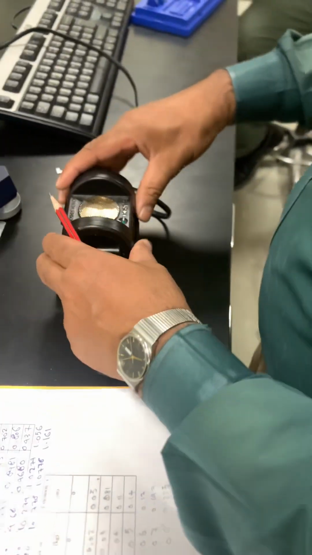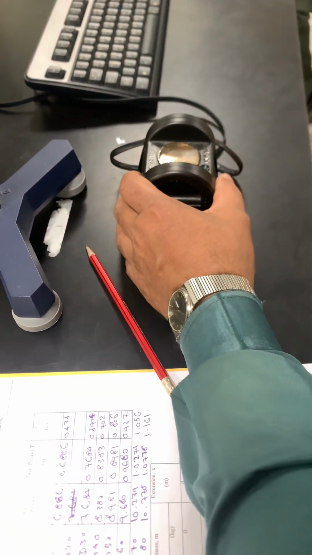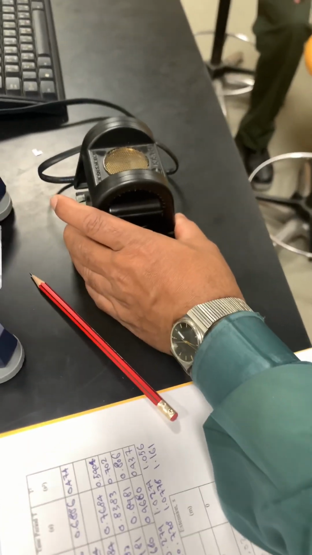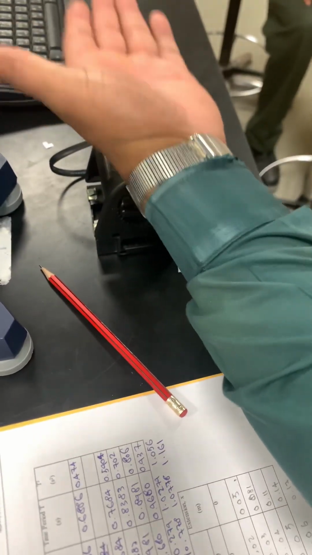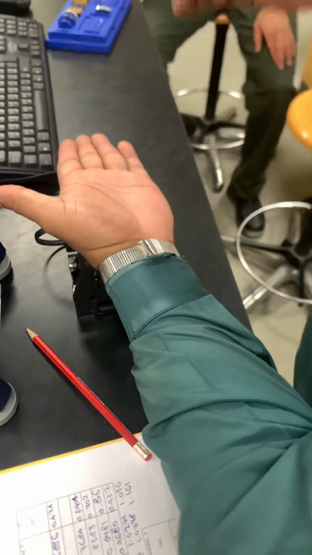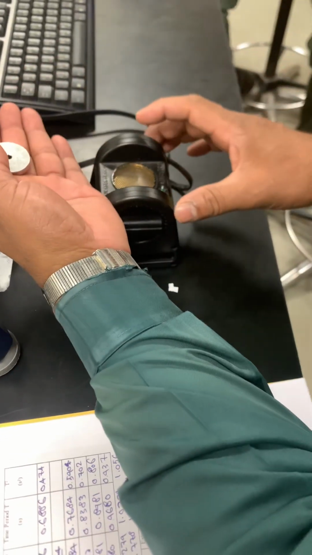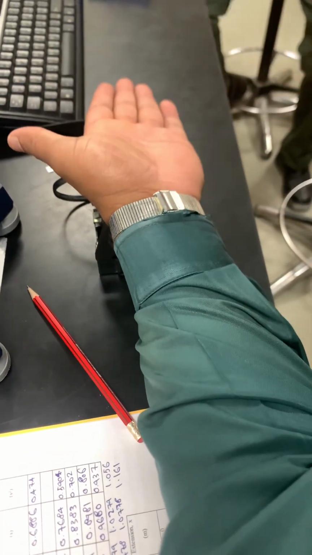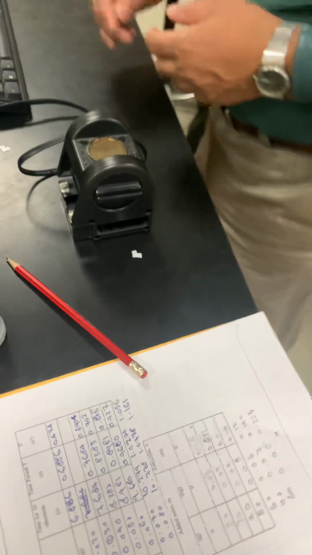The sensor should be exactly below this. How to check that? We don't have any other tools to check this, so you are going to check manually. Keep your palm like this. If it hits directly, it will get damaged. So to protect that, keep your palm and just drop this one here. Yes, it is falling here. Now let us check. Yes, now the position of this is okay.